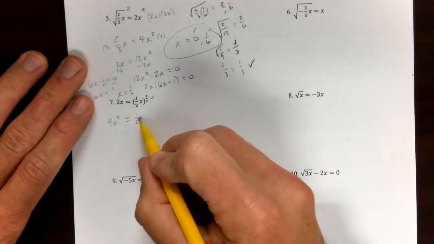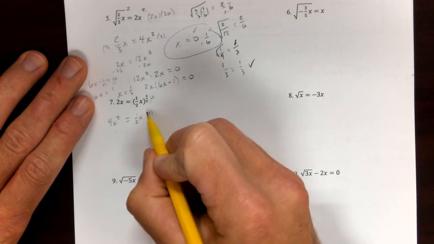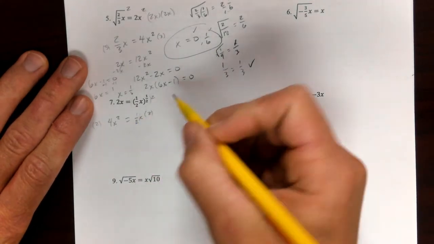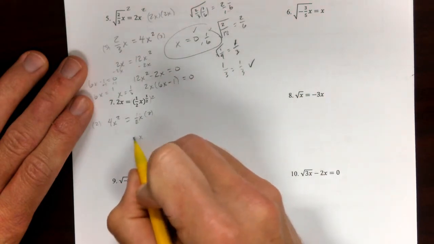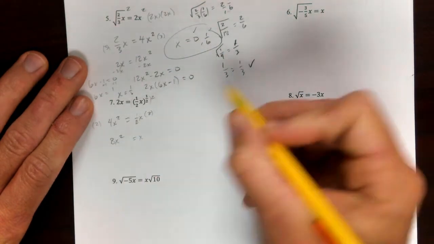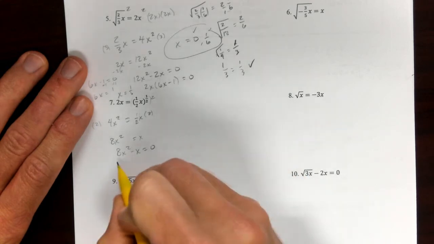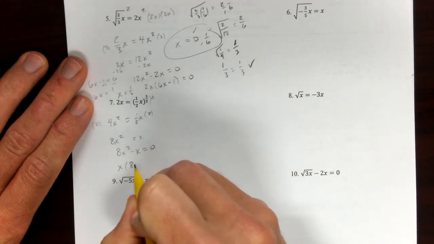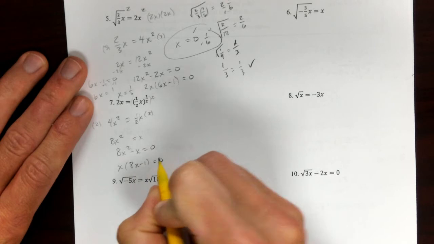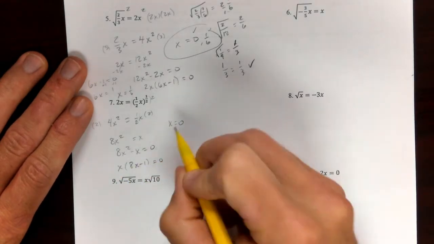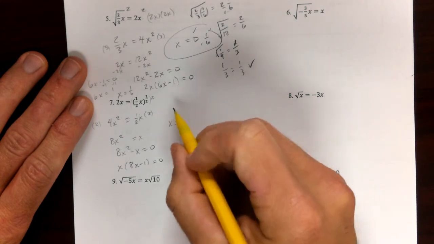Now I want to get the x by itself, so I'm going to multiply it by 2 to make it easy to work with. So that 1/2 multiplied by 2 cancels out. I've got x equals 8x squared. So 8x squared minus x equals 0. Factor out my GCF. Now I solve for x, so x equals 0, and x equals 1/8.